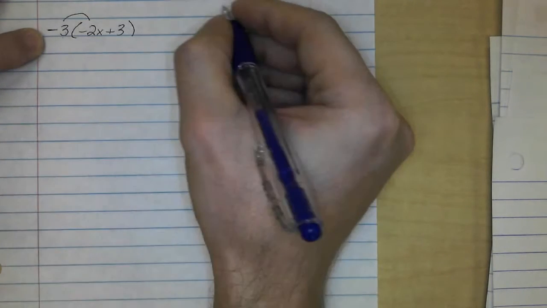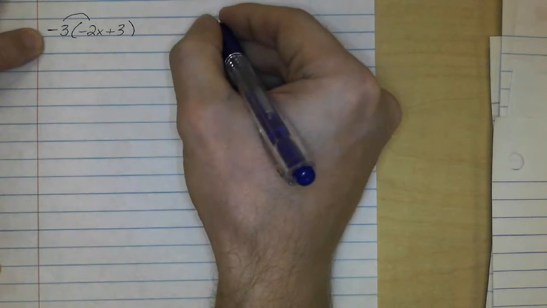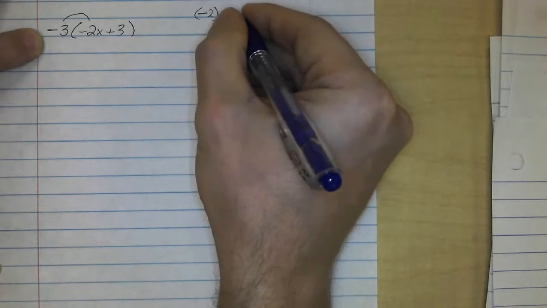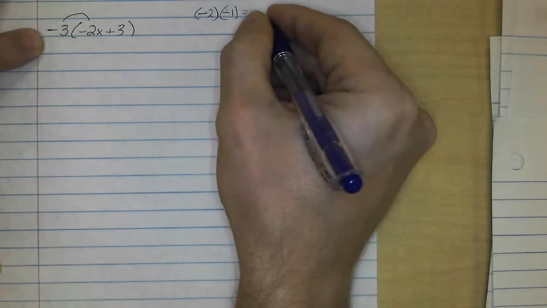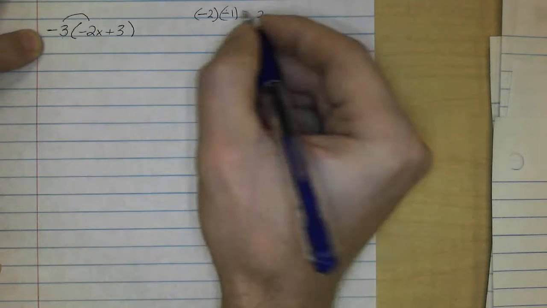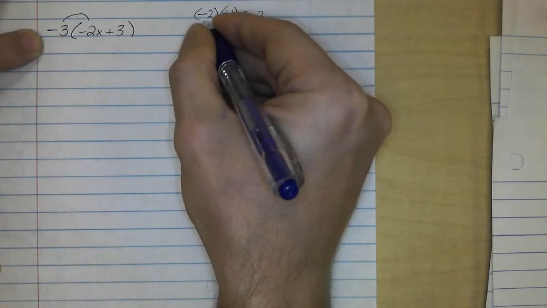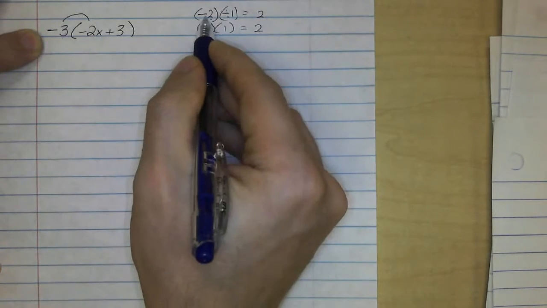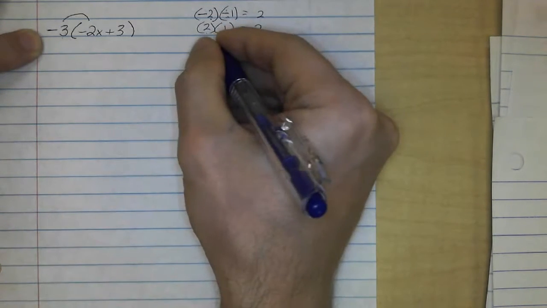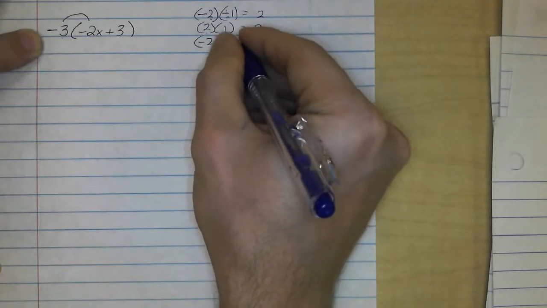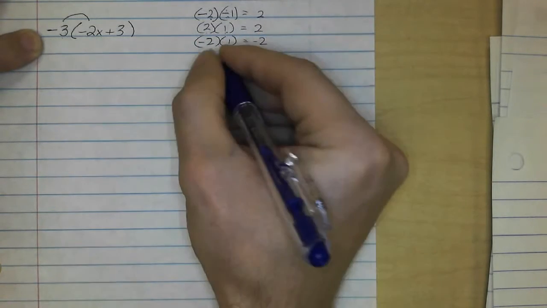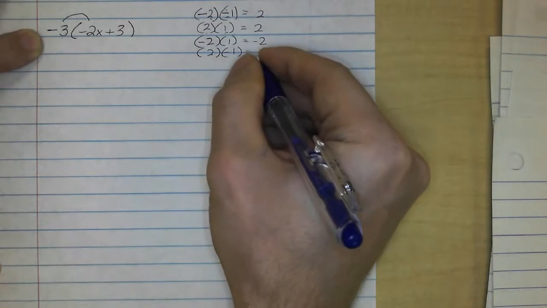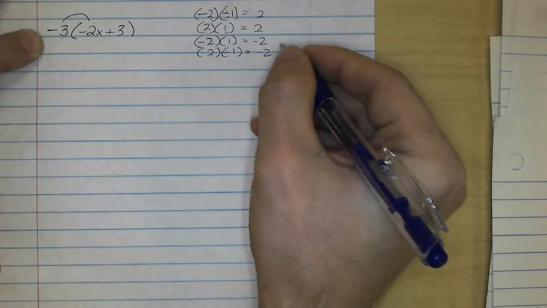Now remember, for multiplication, if the signs are the same, the answer is positive. So for example, if I had, let's say, negative 2 times negative 1, that would equal a positive 2. If I had a positive 2 times a positive 1, that would equal a positive 2, because the signs are the same. But if I had different signs, like this, I would end up with negative 2, and if I had different signs like this, then that would also end up with negative 2.